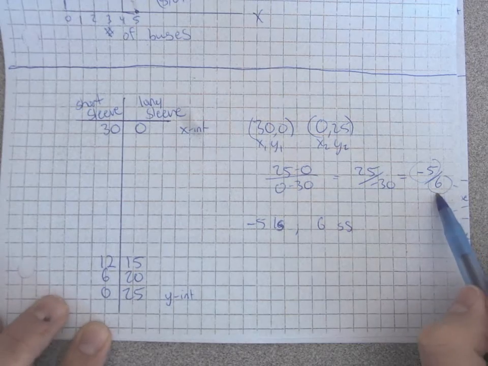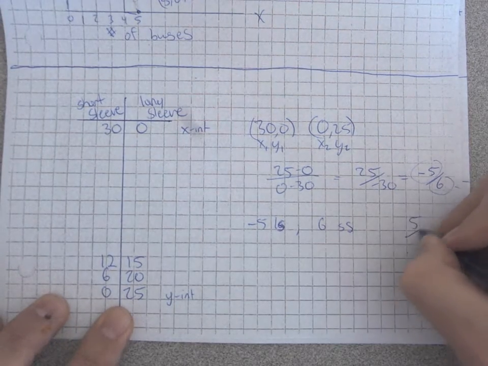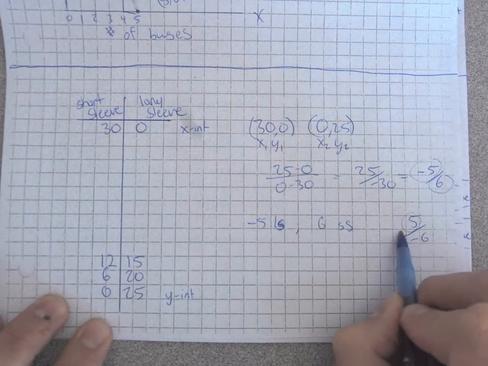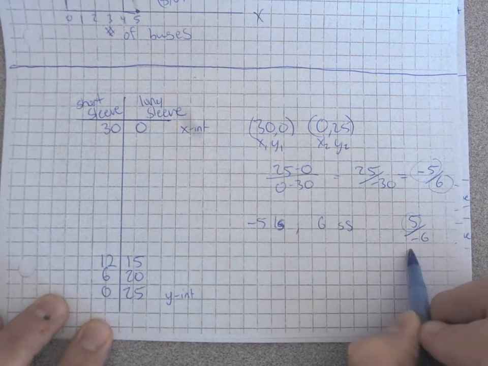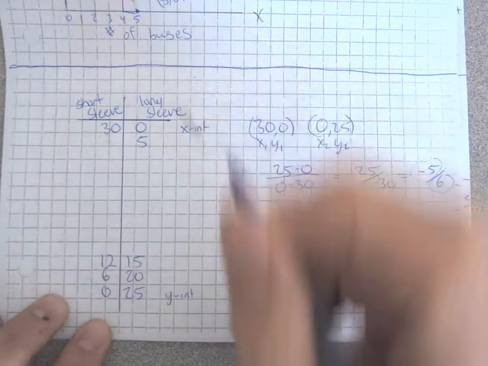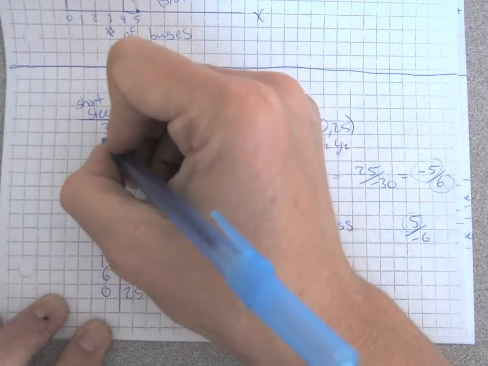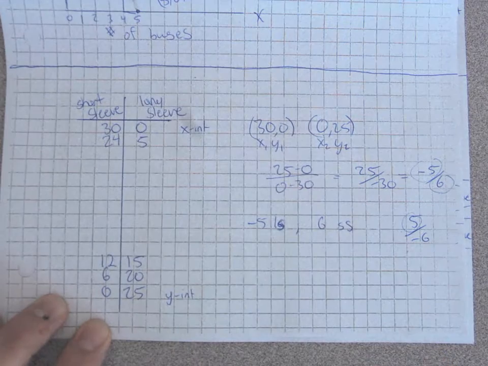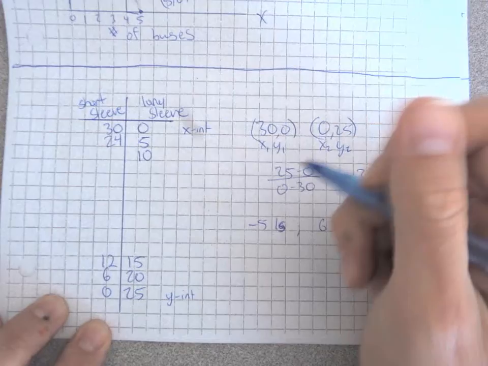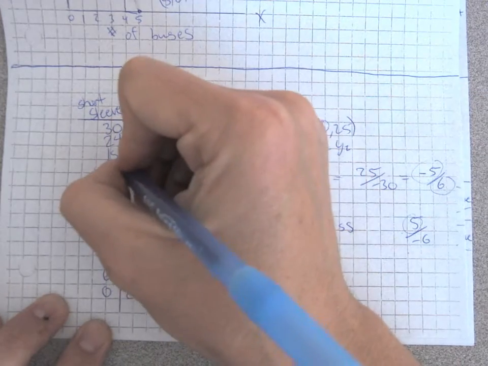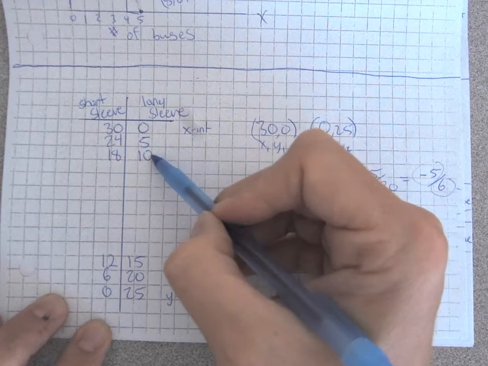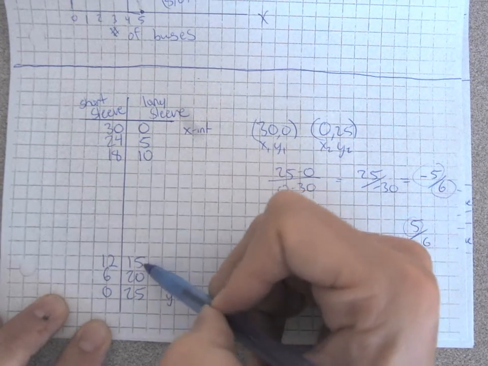So negative 5 over 6, I could also write as 5 over negative 6, which would be if I go up 5 long sleeves, I have to go down 6 short sleeves. Right? So if I go up 5 long sleeves, I have to go down 6 short sleeves. Okay, and I could do it again. If I go up 5 more long sleeves, I have to get 6 less short sleeve shirts. Okay, now these kind of meet in the middle, because the next one would be 5 more long sleeves. I would be at 15.